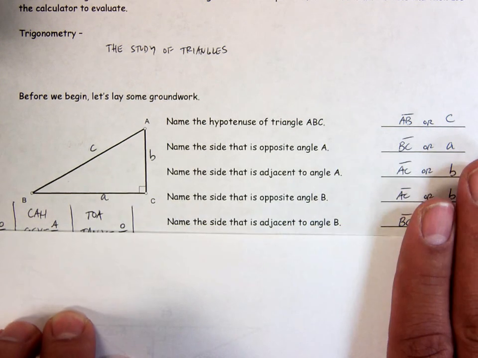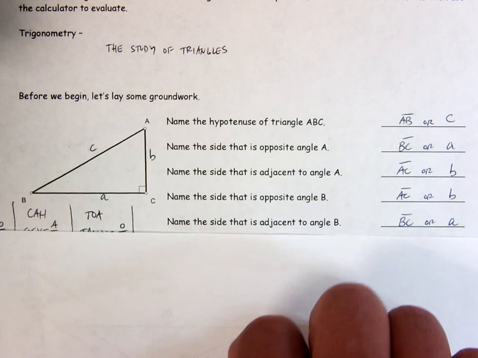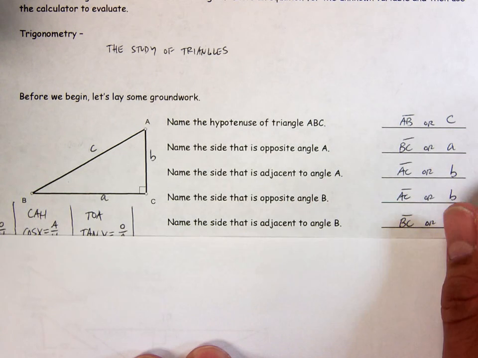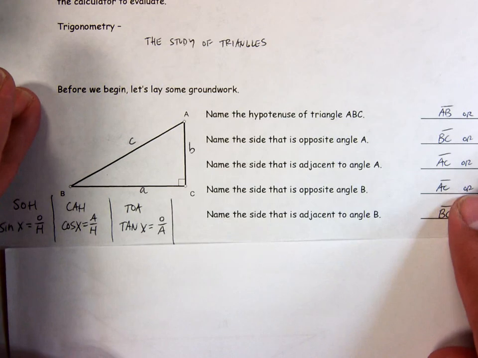So that's just familiarizing yourself with what it means to be an opposite side and an adjacent side. That'll help you if you're comfortable with this. I think what we're doing today is not too bad.